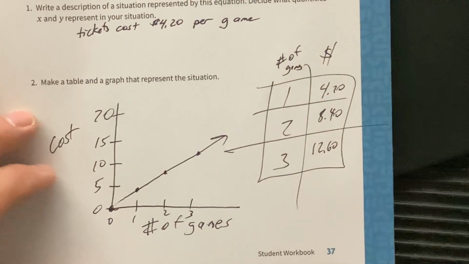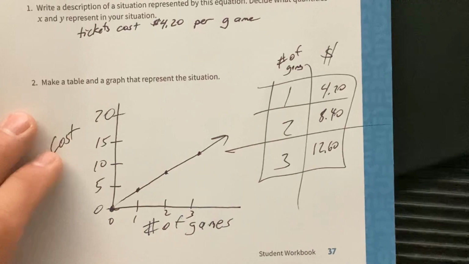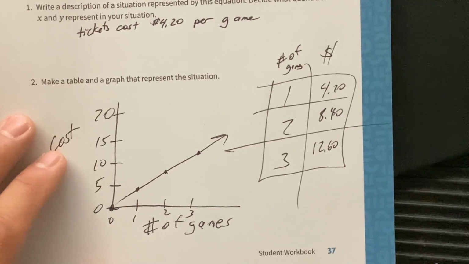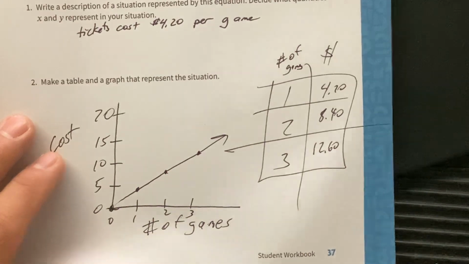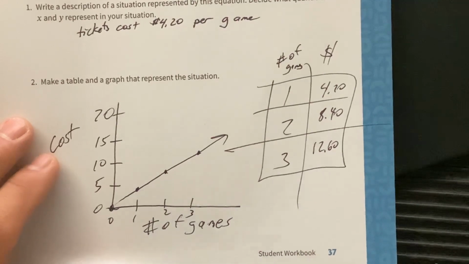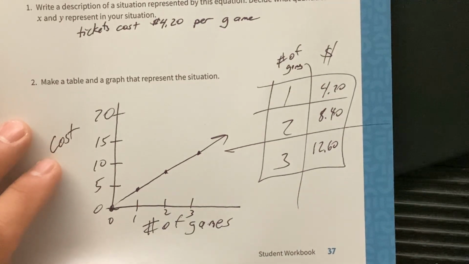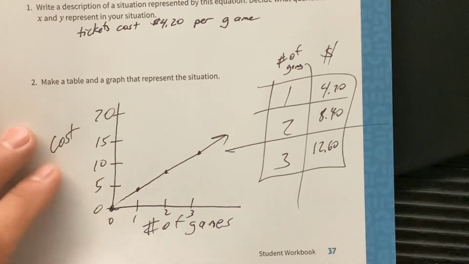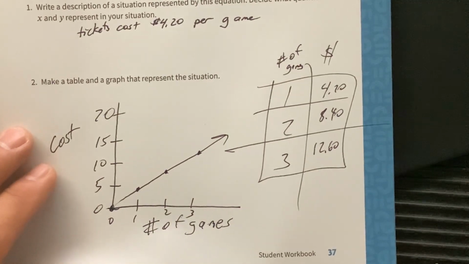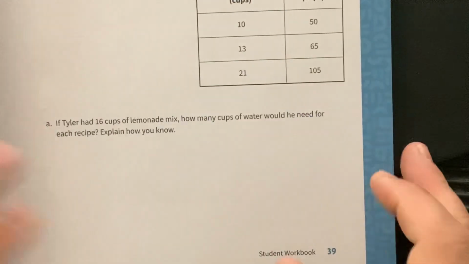Straight, cash, homie. I guess if it does say make a table and a graph, you need a table and a graph, right, Taylor? All right. Ian, we good with that? Yes? All right. Next page.